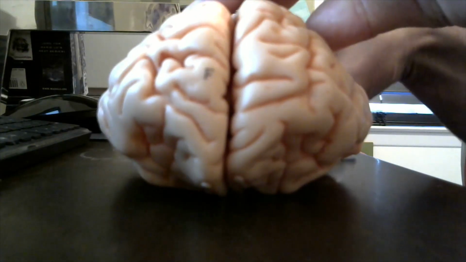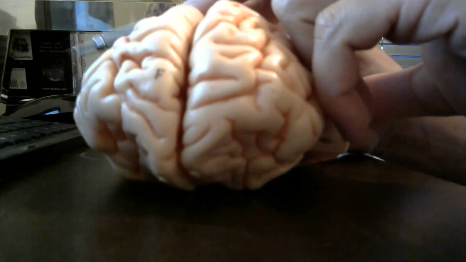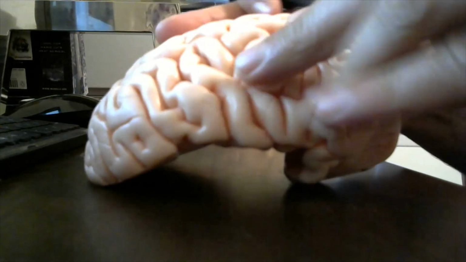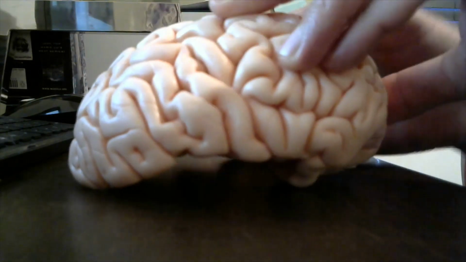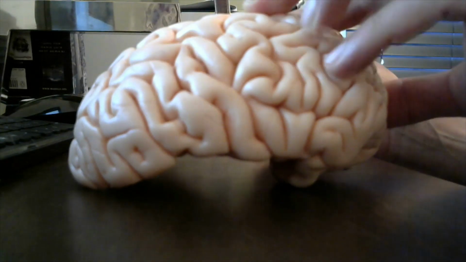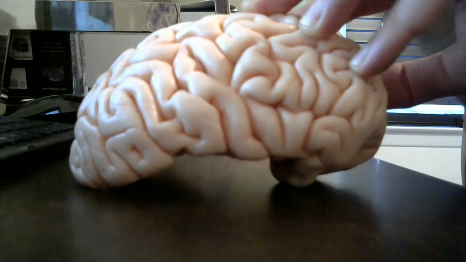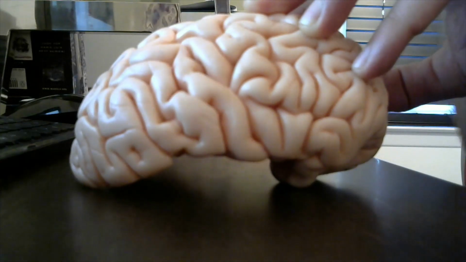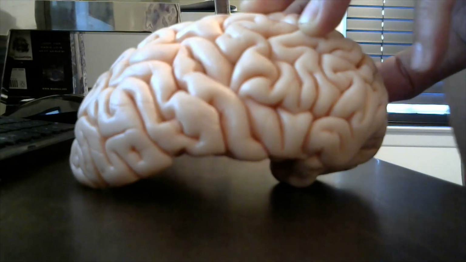All right, remember, we have the right and left cerebral hemispheres. But let's now talk about a specific sulcus. We're going to talk about several sulci, and really discuss how these sulci separate the lobes of the brain.